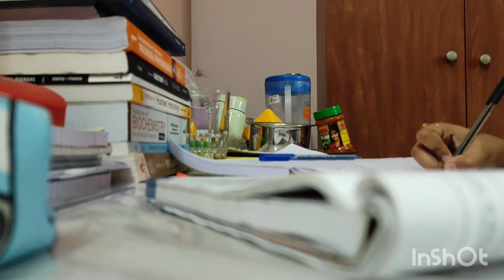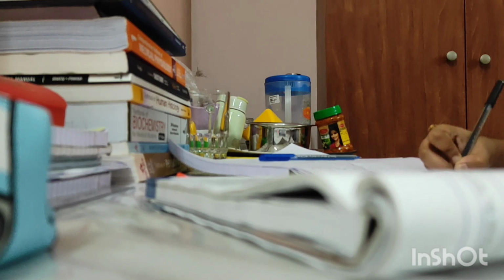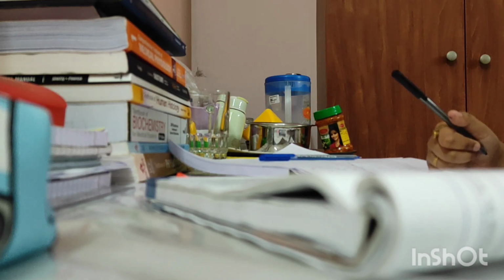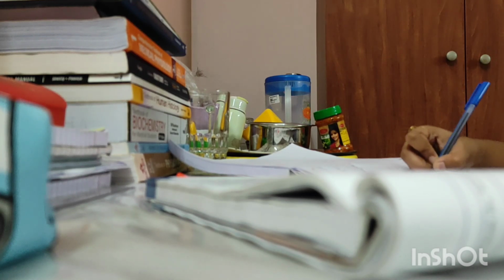I hope you understood the lymphatic drainage system of the breast. It's a very important question. It can come as a 5 marks or 10 marks question, or as a part of a question.